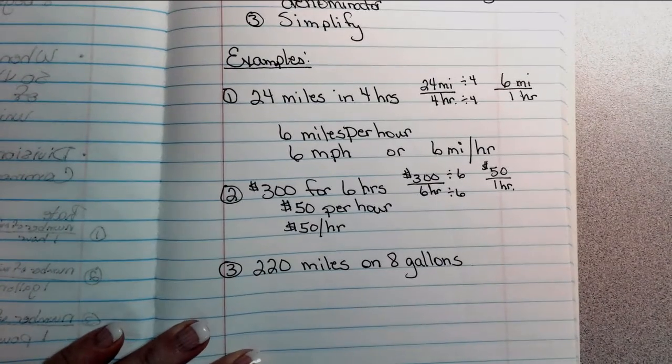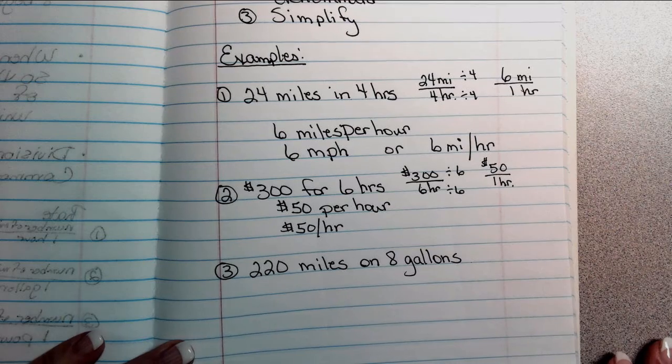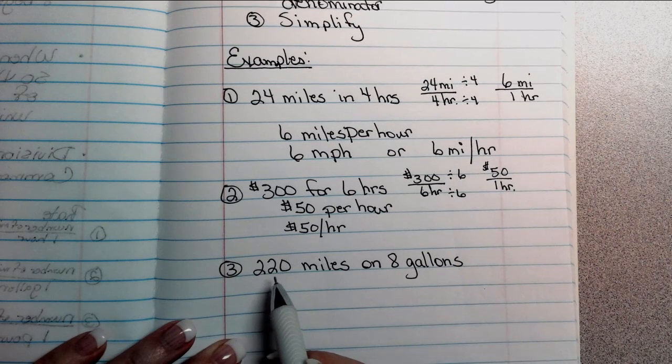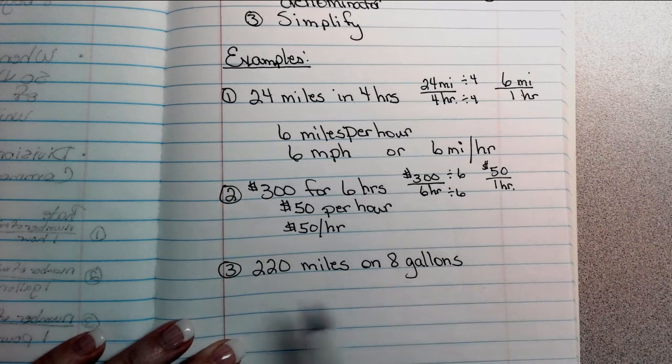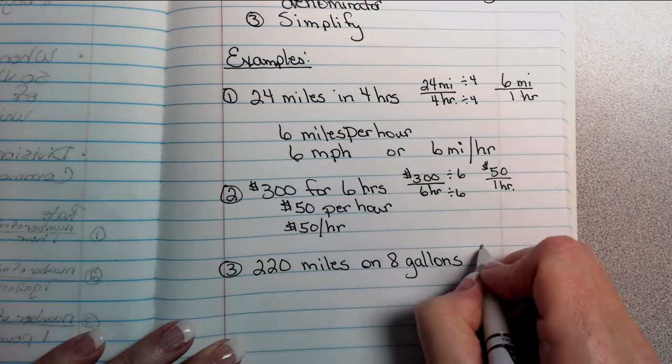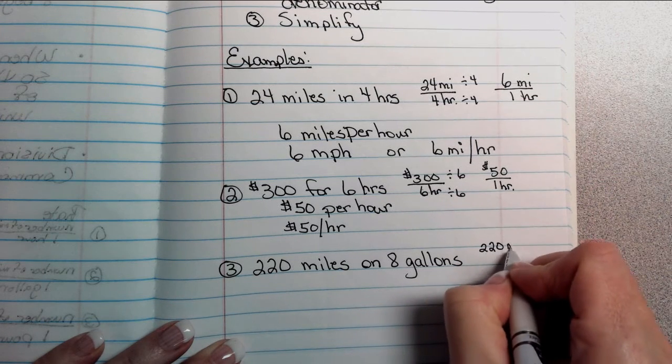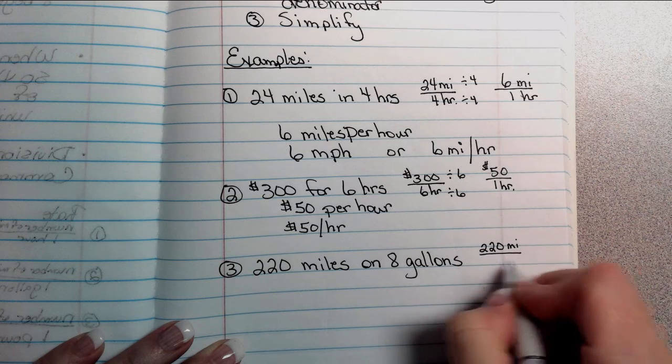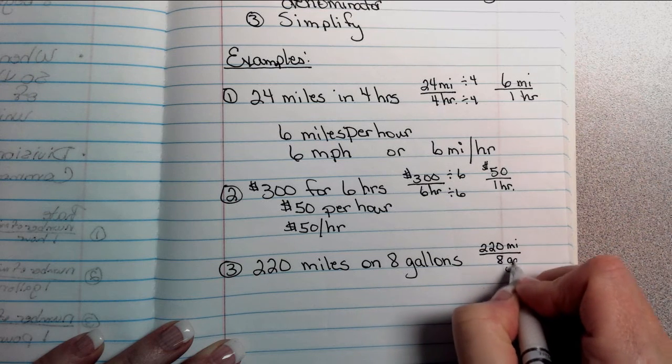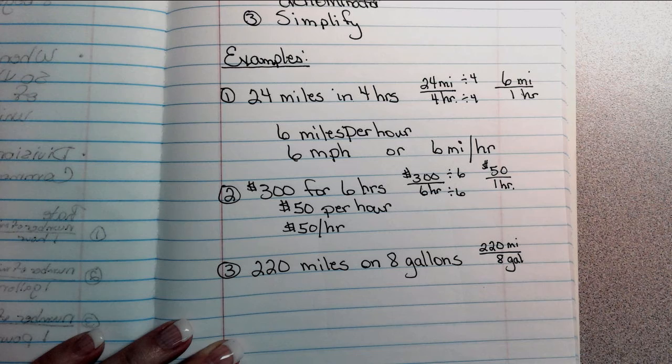All right, so first thing, we're going to set up that fraction. So whatever number comes first, you're putting that on top. They're going to give it to you in order. So I've got 220 miles over 8 gallons. Notice I'm still labeling everything. You know exactly what these numbers represent.